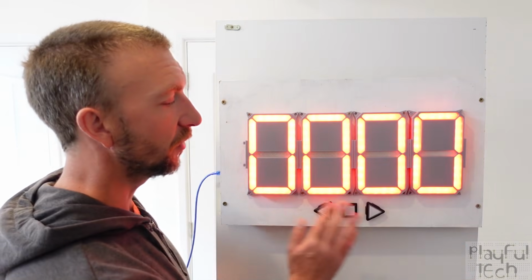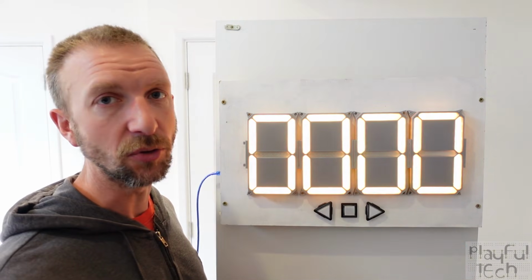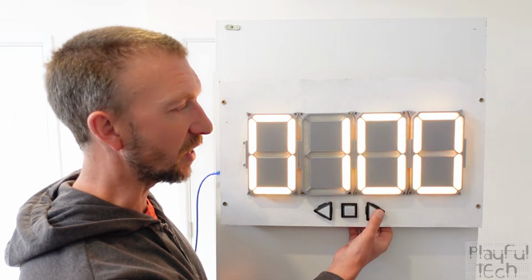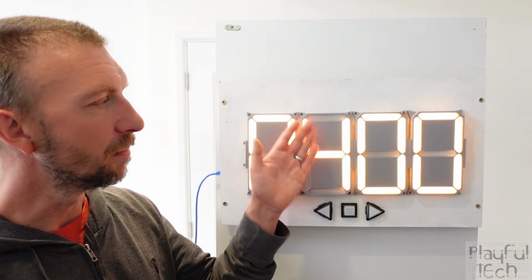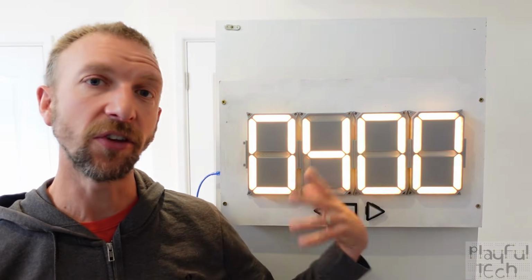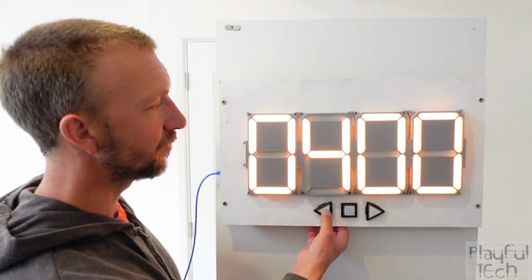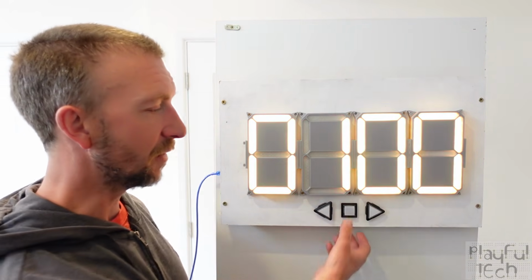So to set the duration of your countdown, you press the button on the right, and this is going to set a value in minutes and seconds. So that would be a 4-minute countdown, for example. That would be a 1-minute countdown.